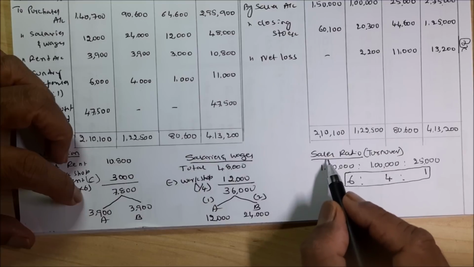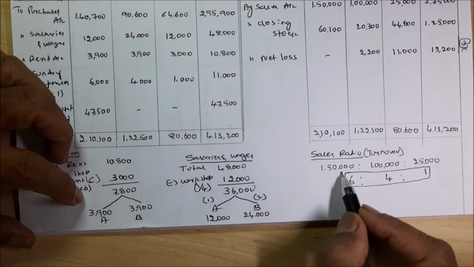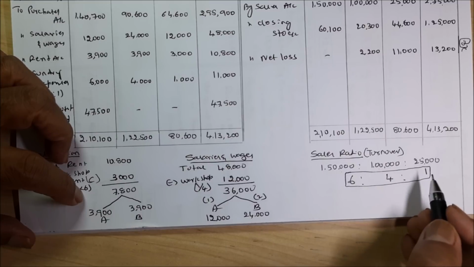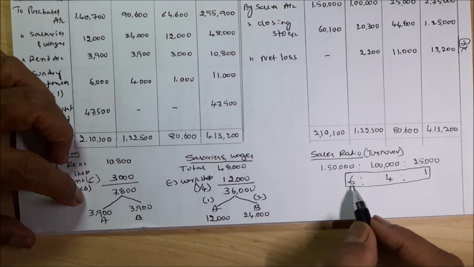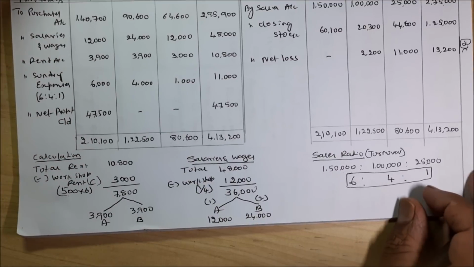And next, sales ratio, which is called turnover. Sales is 1,50,000, 1 lakh, then 25,000, that is A, B, C. So the ratio is 25,000 ones, 25,000 fourth, 25,000 sixth, 6:4:1. So I have done all the calculation, shown the calculation.